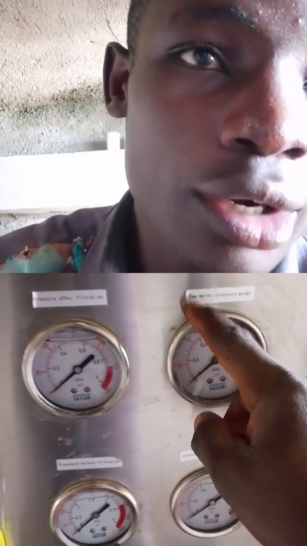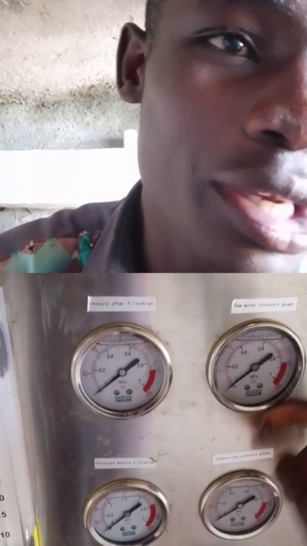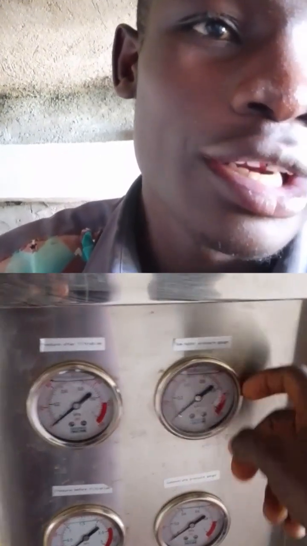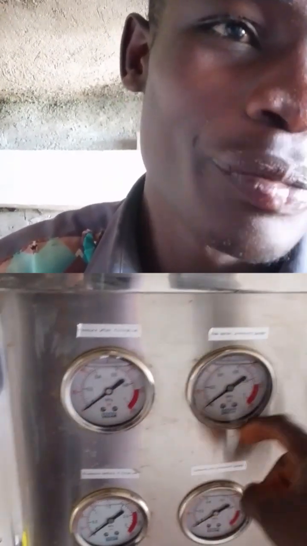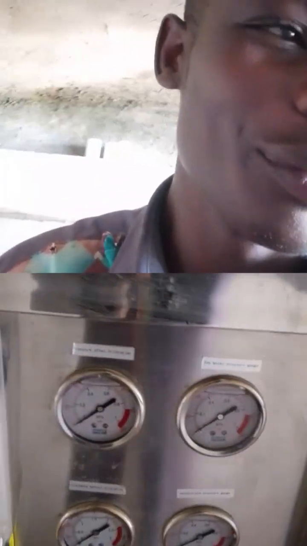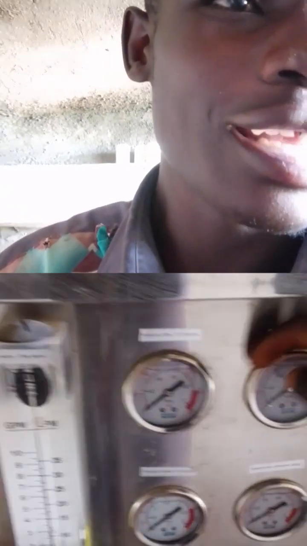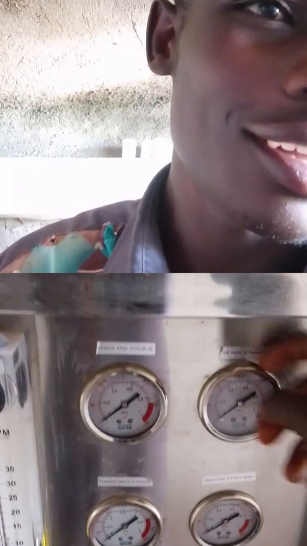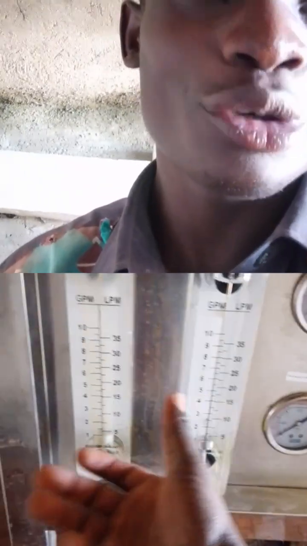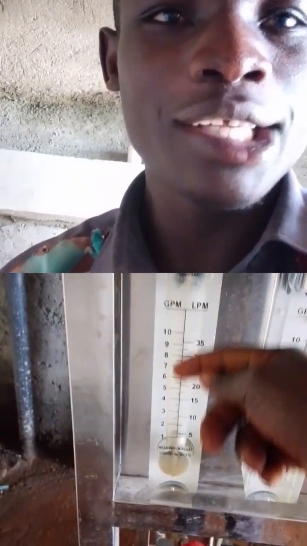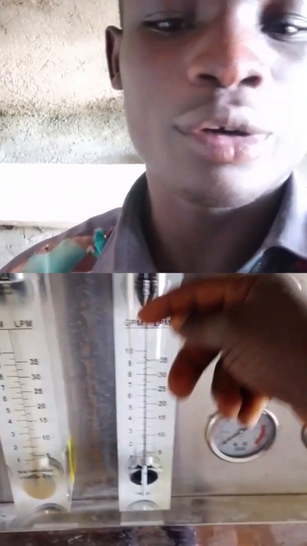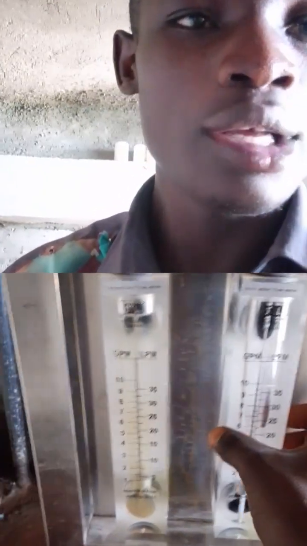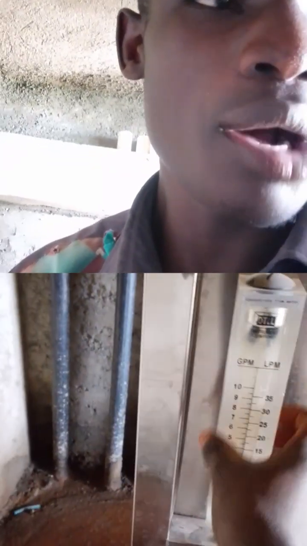Now, this is the raw water pressure gauge. Raw water means the water that has been reused. This is the dirty water, the raw water. We call it dirty water. After the water has gone through these processes, there is clean water and there is dirty water. These are the pressure gauges that you see. This one is the pressure for dirty water, and this one is for clean water. As you observe, this is clean and this one is somewhat dirty.